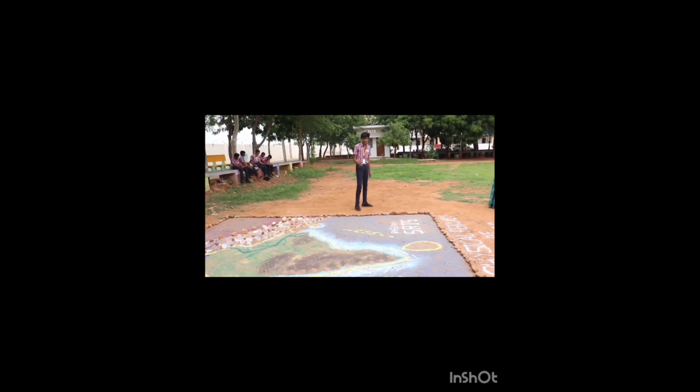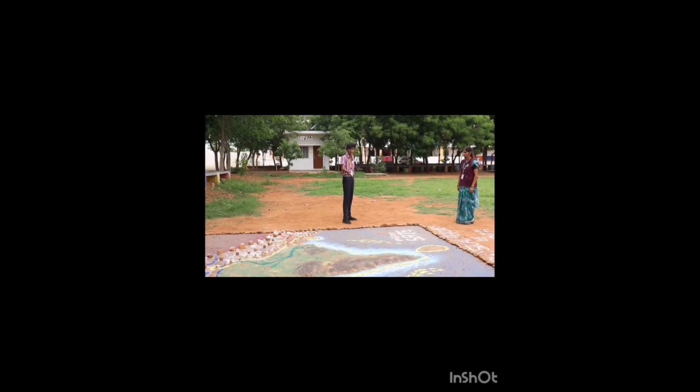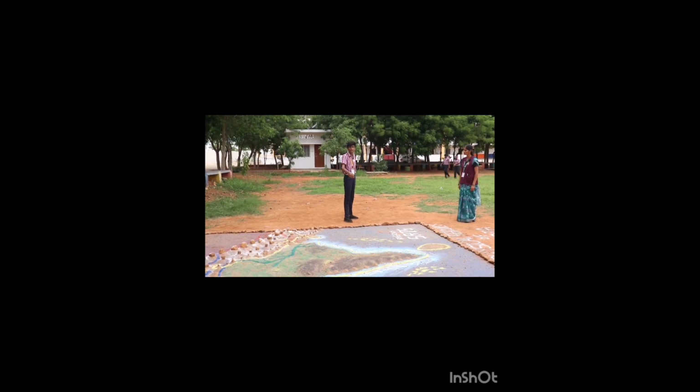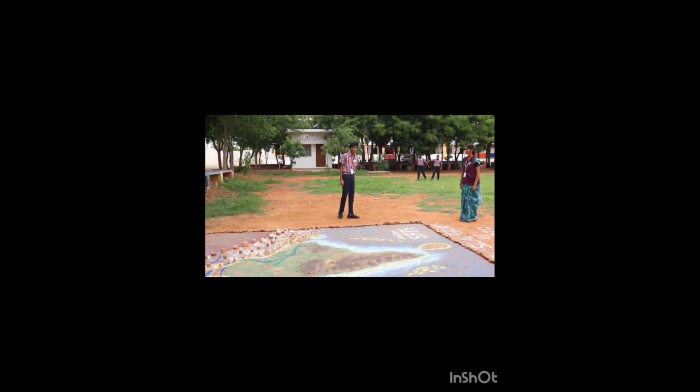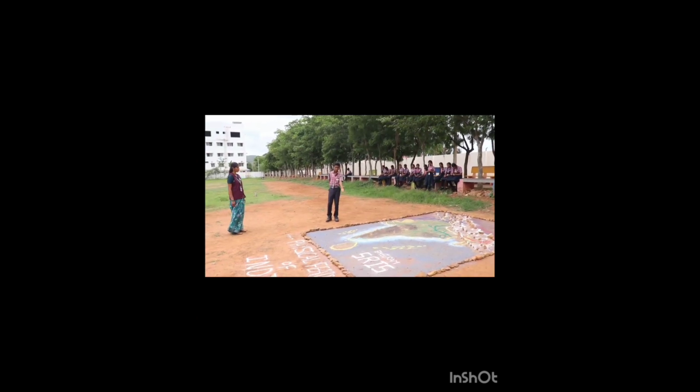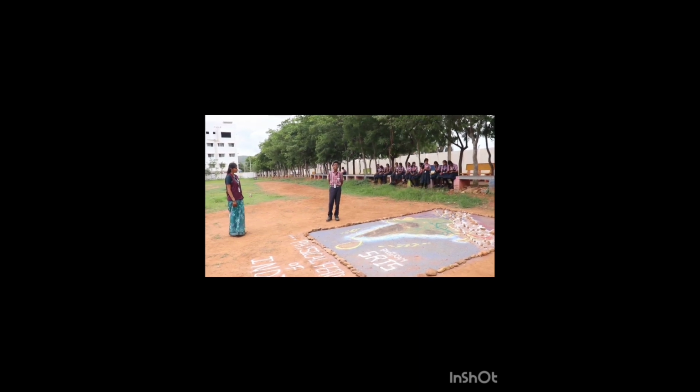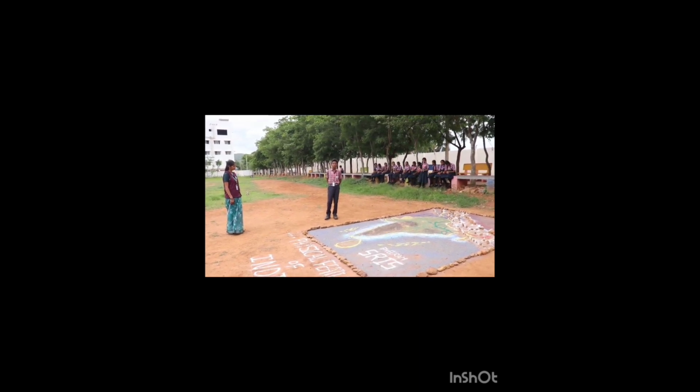The sixth major physiographic division is the islands. There are two groups of islands, Andaman and Nicobar and Lakshadweep Islands. Andaman and Nicobar Islands are formed by volcanoes. Lakshadweep Islands are formed by coral reefs. Corals are the skeletons of small marine animals called polyps.